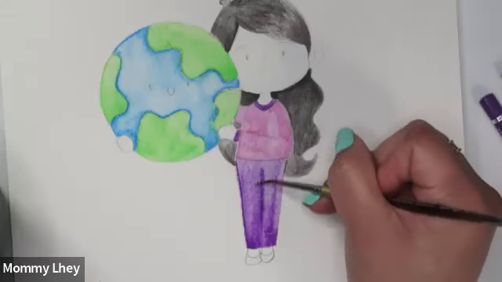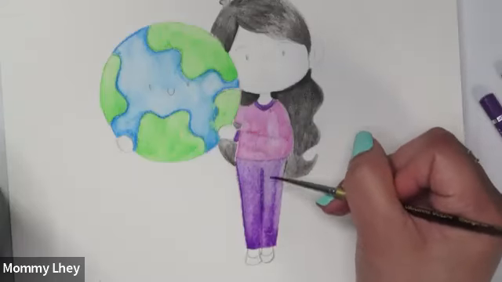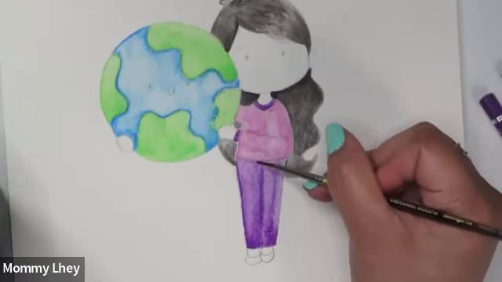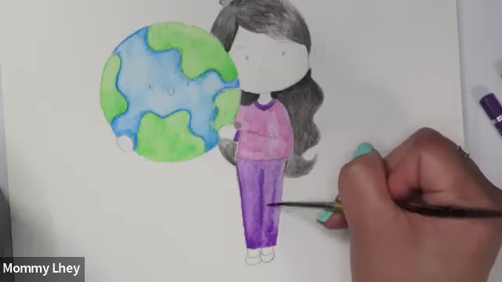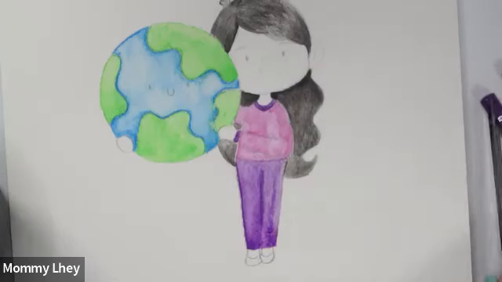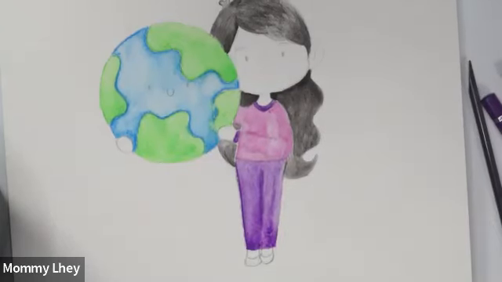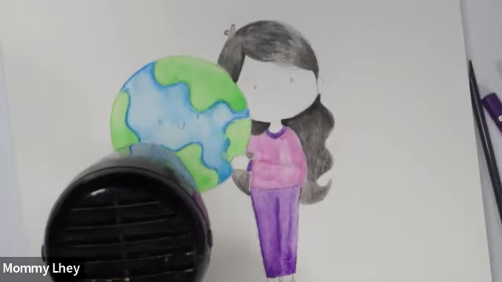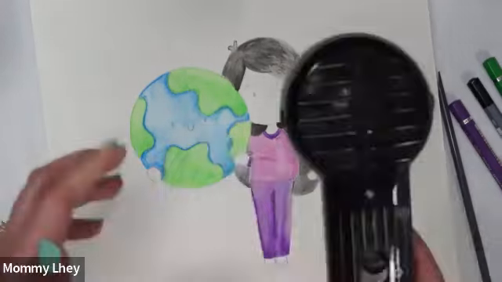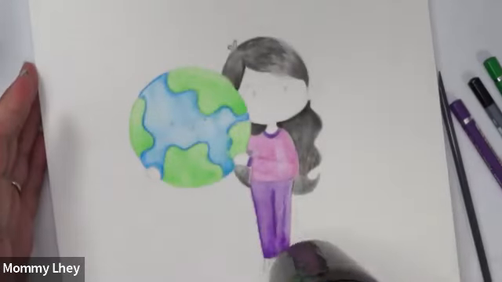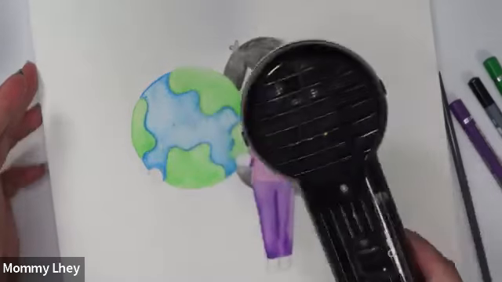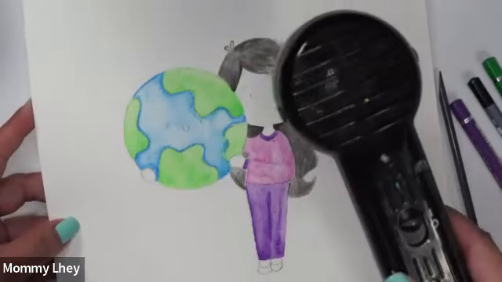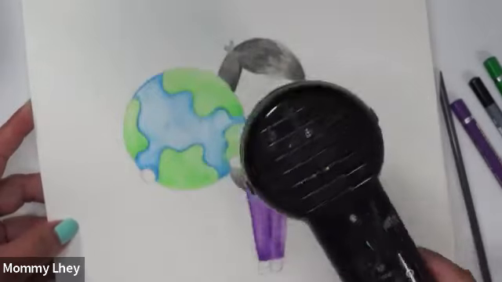Now to bring back some of the details, we're going to have to add some colors or use the outline for that one. And I think I'm going to use the outline for the pants and for the globe so you guys can see before I leave you guys. I want to dry it. It's turning out so cute. And I think it's completely dry.